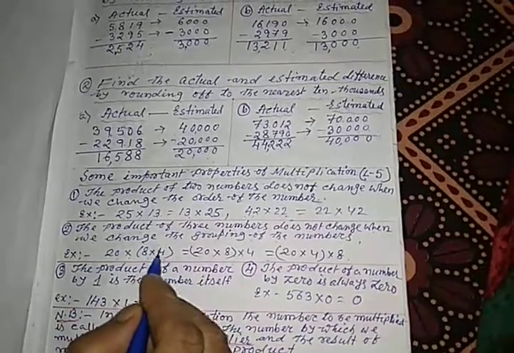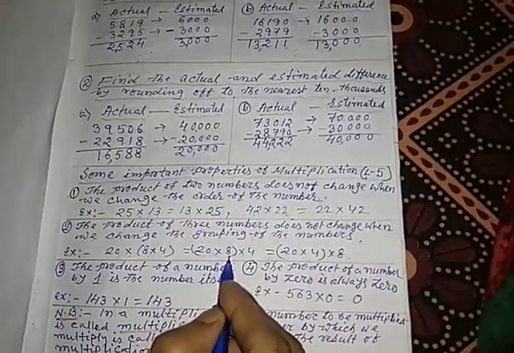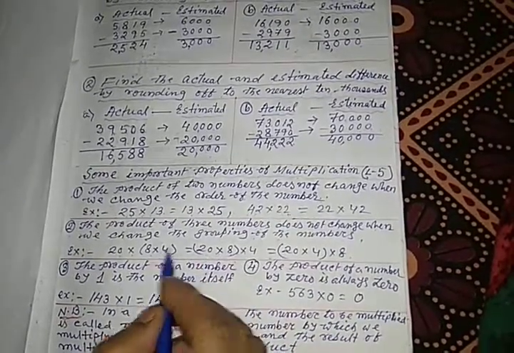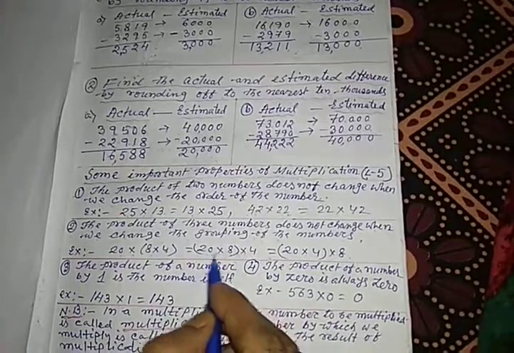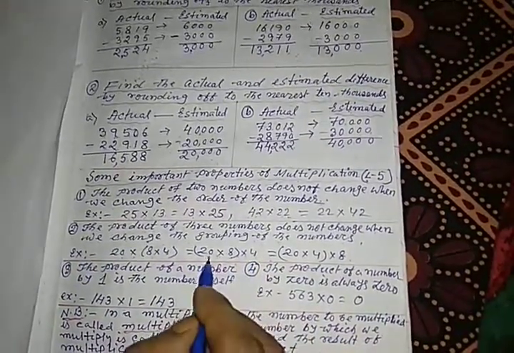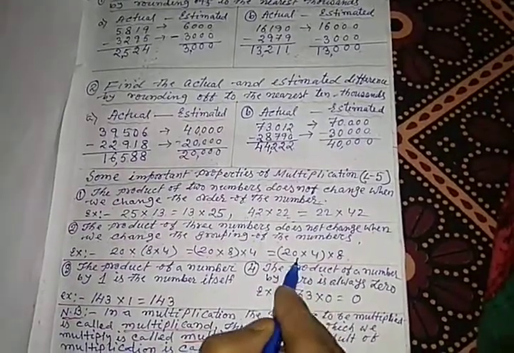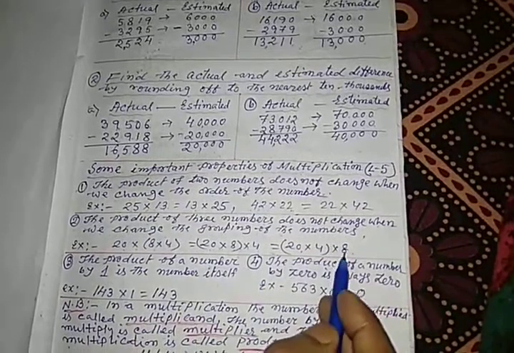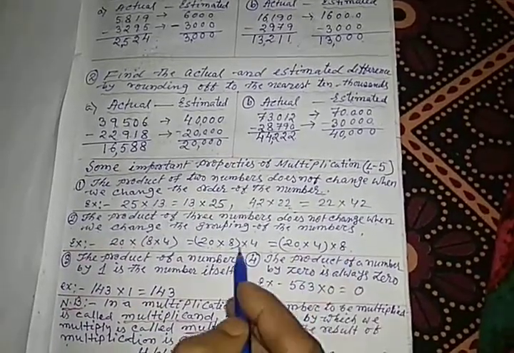This is a group. If you change the group as 20 multiplied by 8 within the bracket and you put 4 outside the bracket, the result will be the same. Again, if you include 4 within the bracket with 20 and put 8 outside the bracket, the result will be the same.